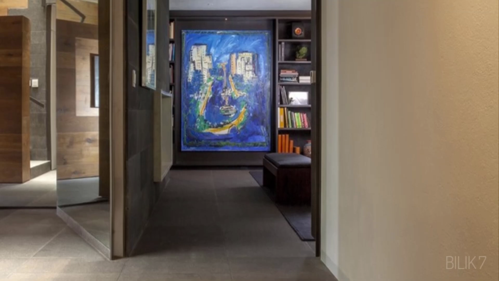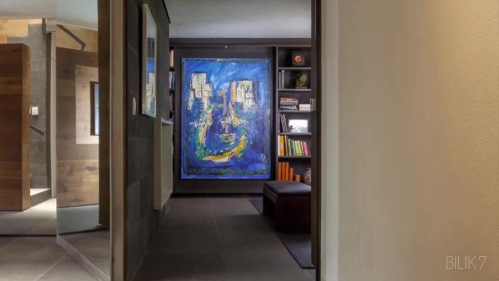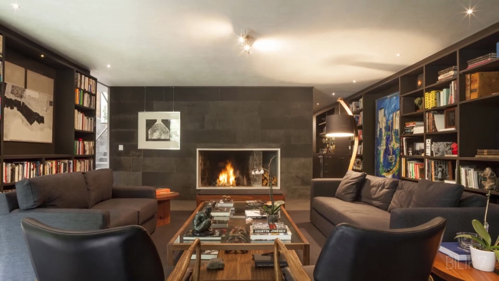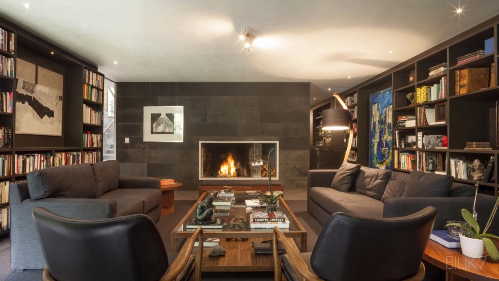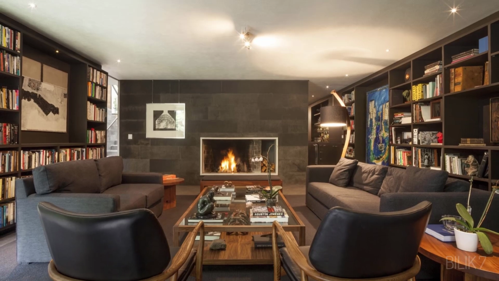In the living room, stacked cabinets cover almost every wall. However, these are more than just decorative elements. They were purposefully designed to store and display a collection of scientific books.